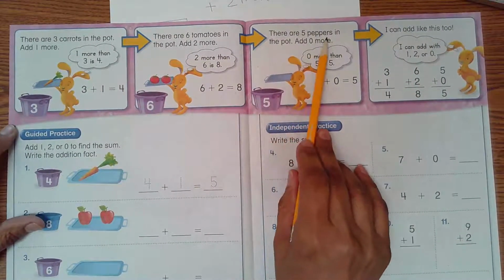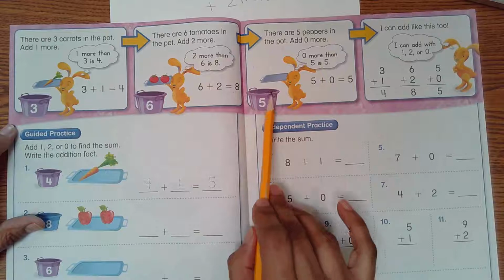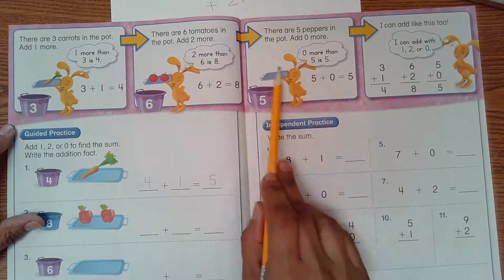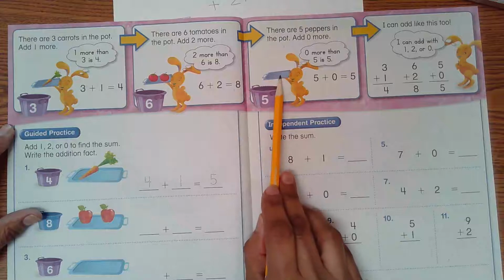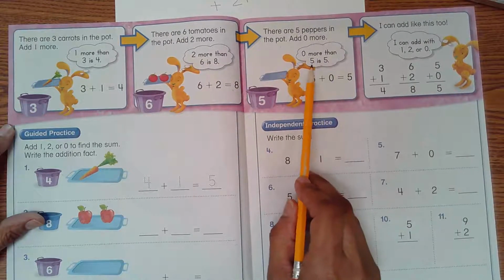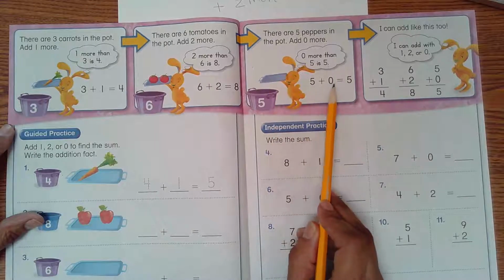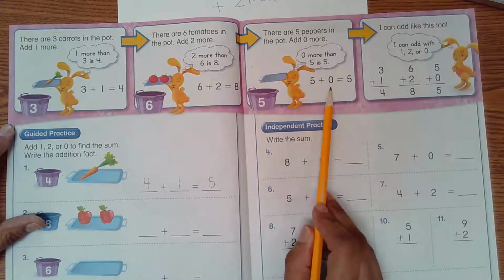There are 5 peppers in the pot. There are 5 here. Add 0 more, means nothing. As you see in a tray, with the rabbit, nothing in a tray. So 0 more than 5 is 5 because you add nothing. So 5 plus 0 is 5, or equals 5.